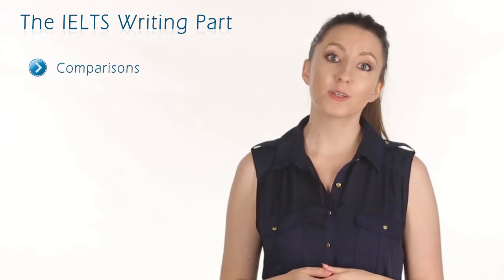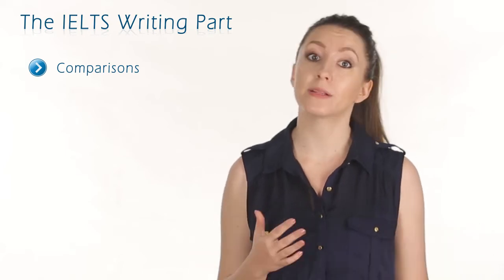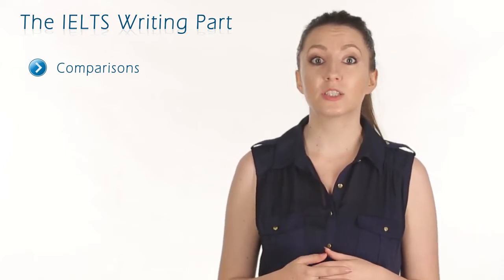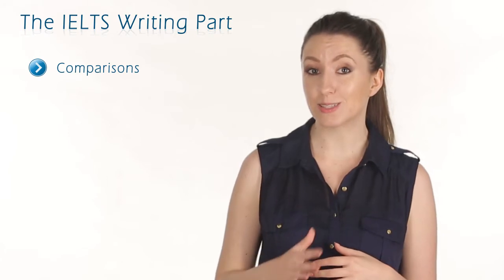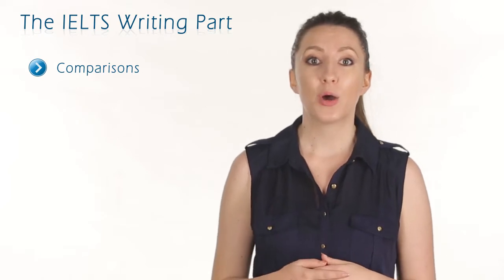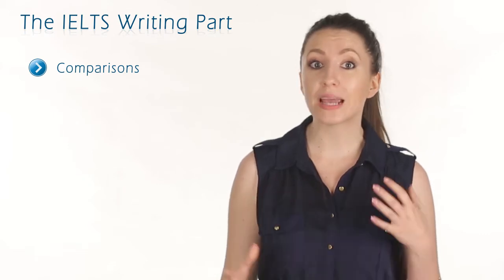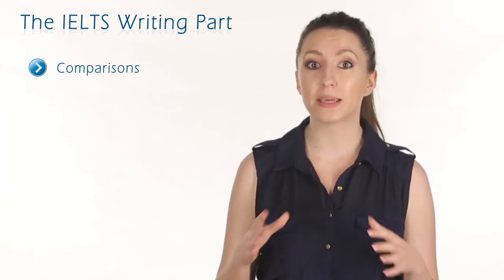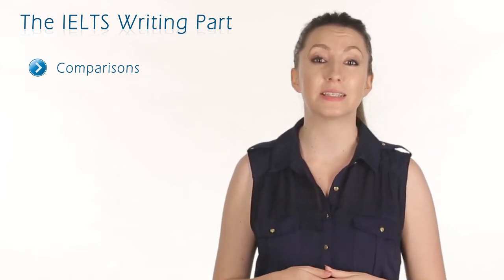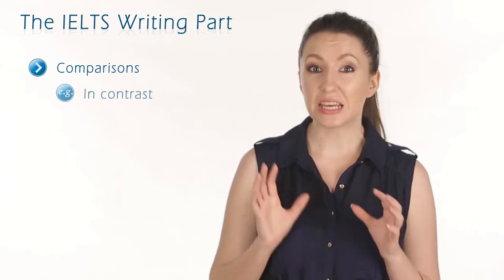The next one I'm going to talk about is comparisons. Some of the most important language in Task 1 is compare and contrast vocabulary. This is because the instruction tells you to make comparisons where relevant. If you want to score well, you need to use some different ways to compare and contrast. One way to make comparisons is to start a new sentence with a word or phrase that shows that you're about to make a comparison with the previous sentence. The basic phrase you need here is in contrast.